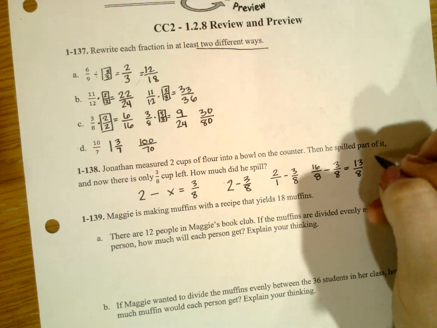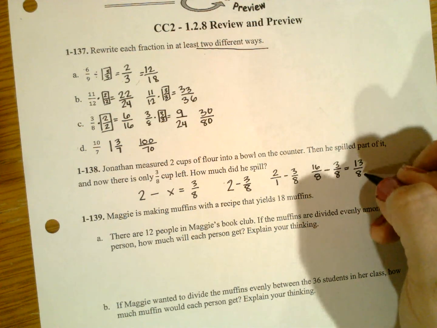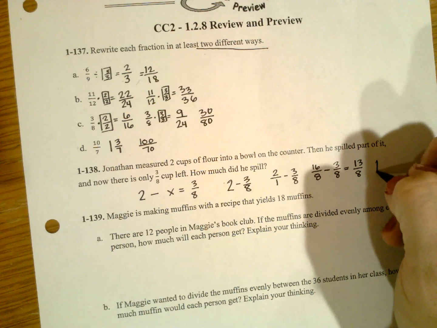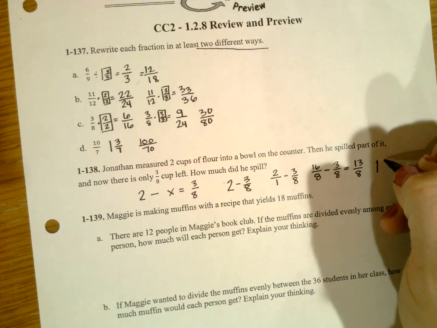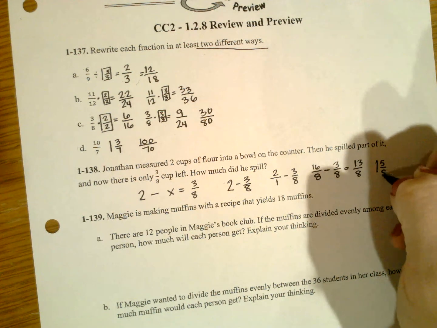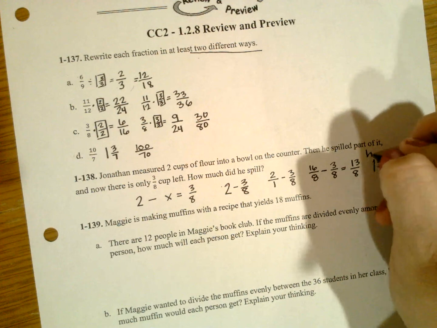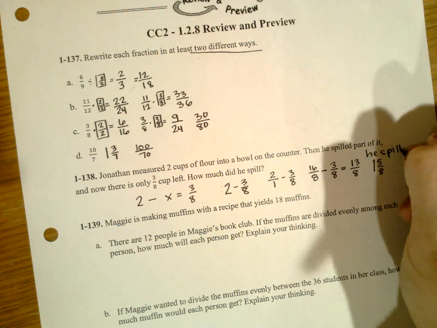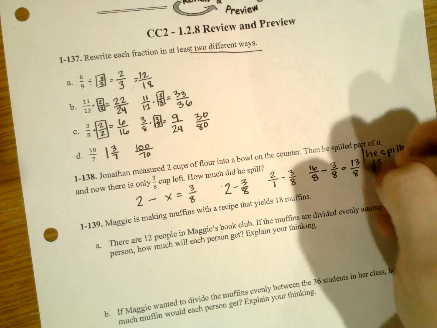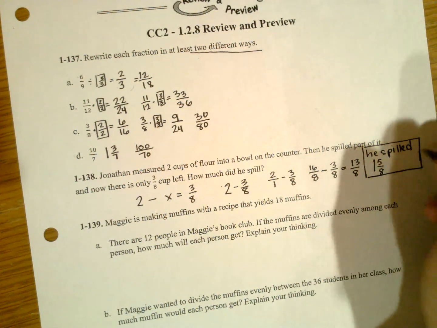So I can put that back into a mixed number. So 8 goes into 13 one time with 5 left over. So he spilled 1 5/8 cup.